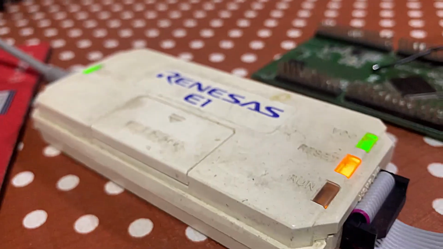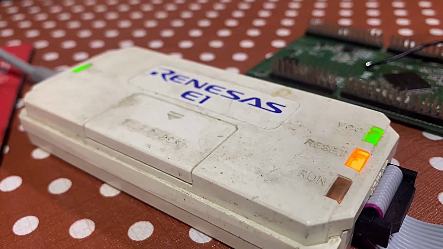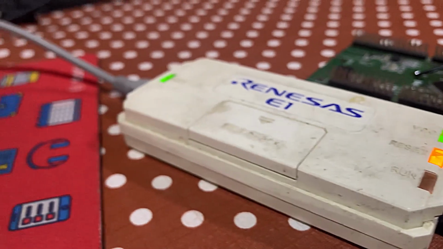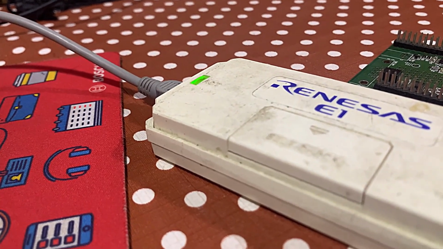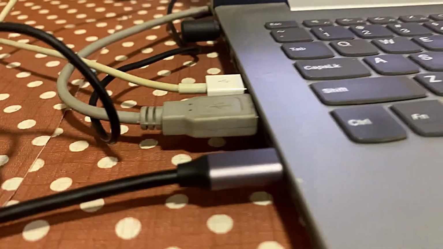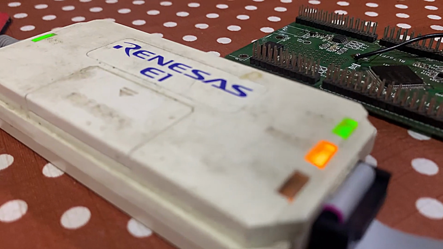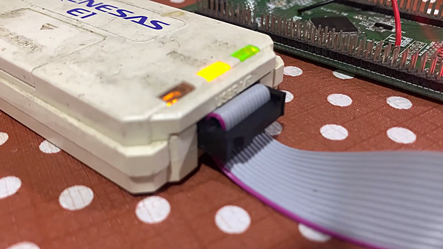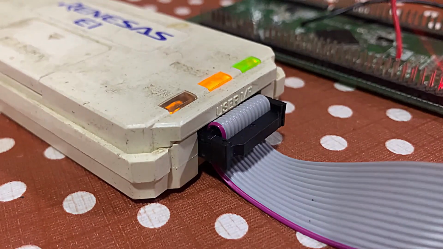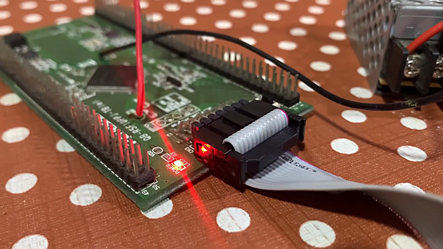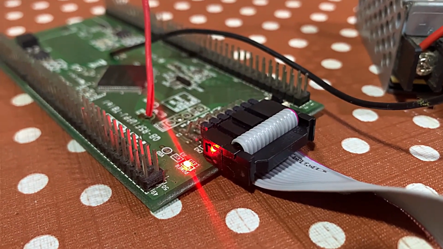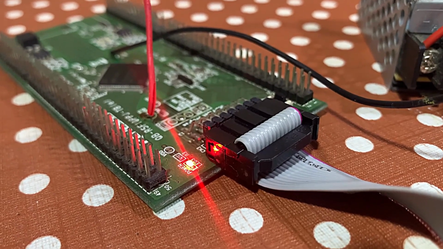You can clearly see this is my Renesas E1 emulator, and I have connected it through a mini USB cable to my laptop right over here. And for the programming pin of this emulator, I have connected this FRC14 cable to the FRC14 connector right over here in this development board, that is my target board.